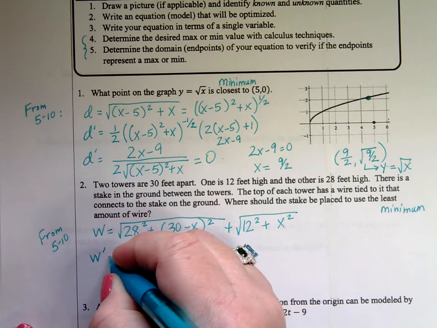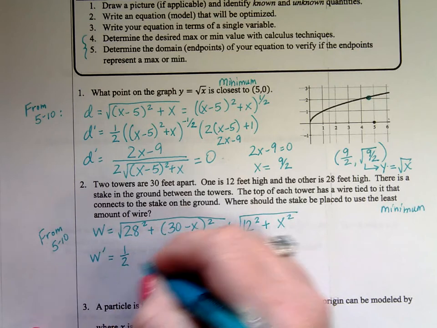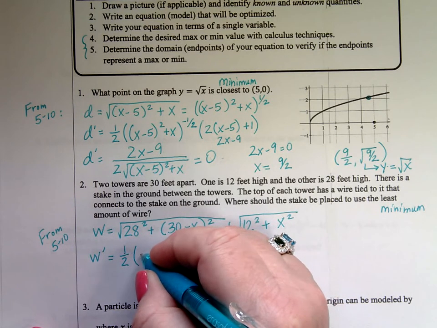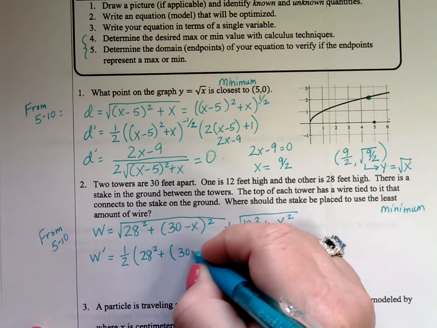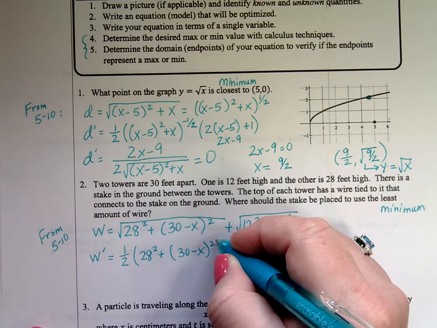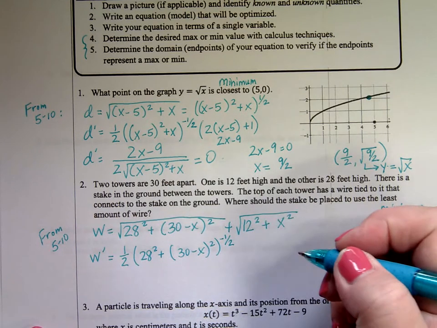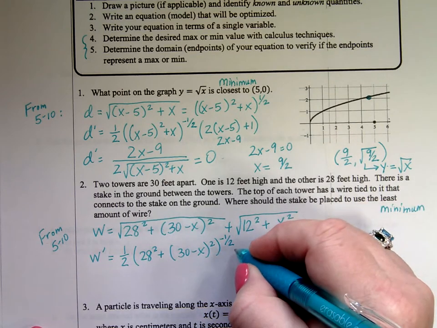W prime. So I would have 1/2 times 28 squared plus (30 minus x) squared, to 1 less power, negative 1/2, times the derivative of what's inside.